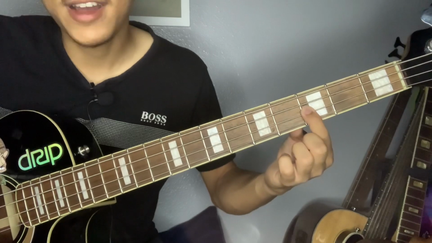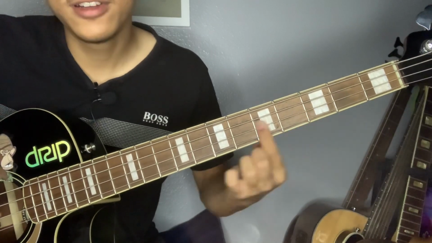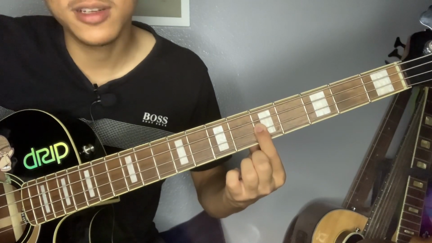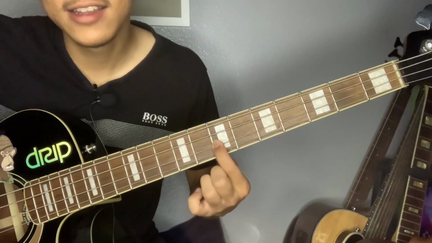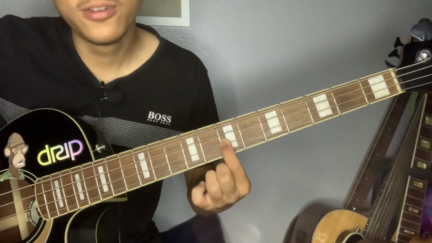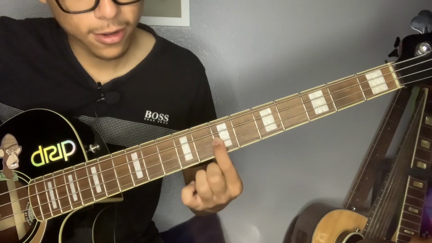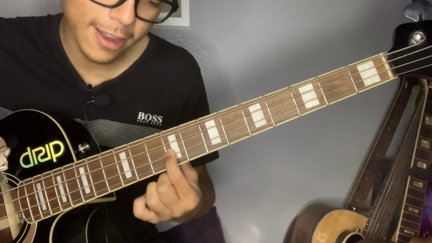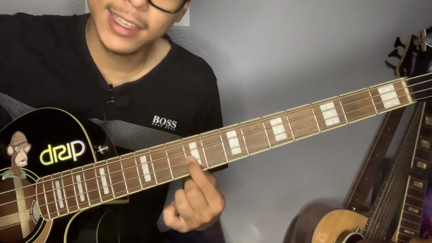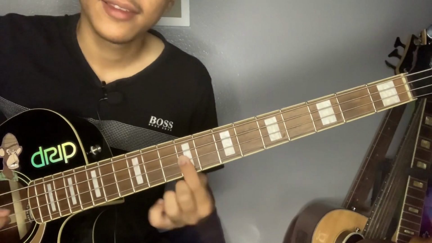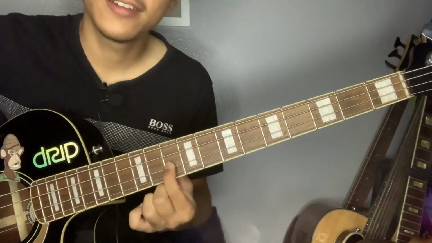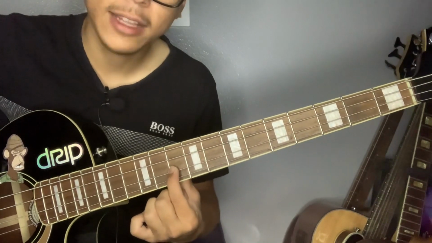So this is fa right here as well. Move 2 frets, this is sol. 2 frets, la. Another 2 frets, this is si. And then you go 1, and this is back to do.